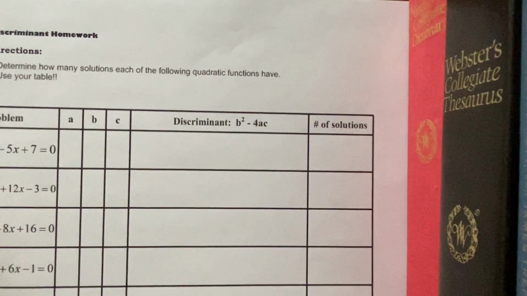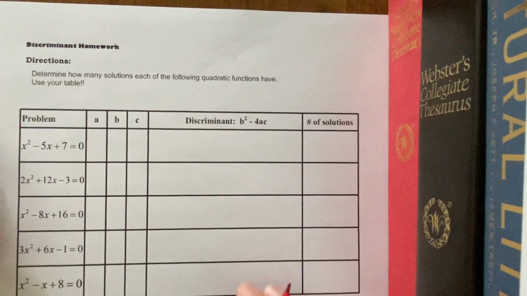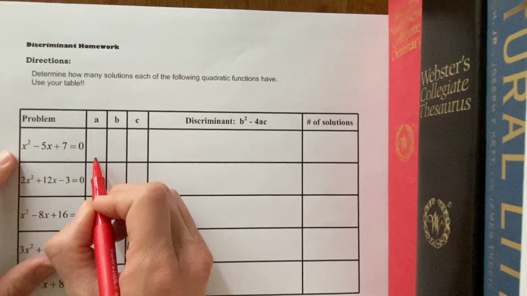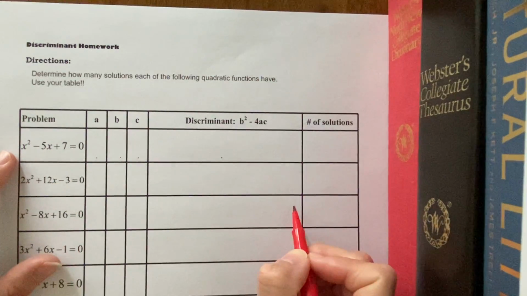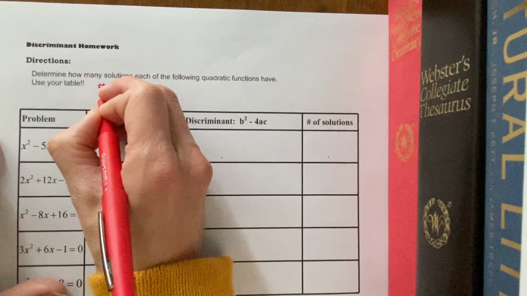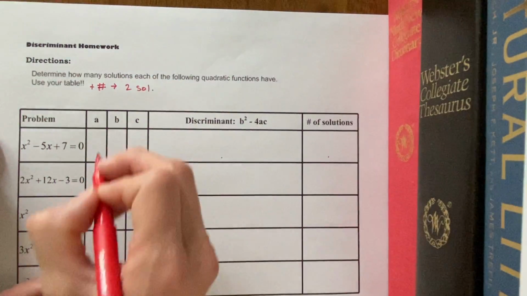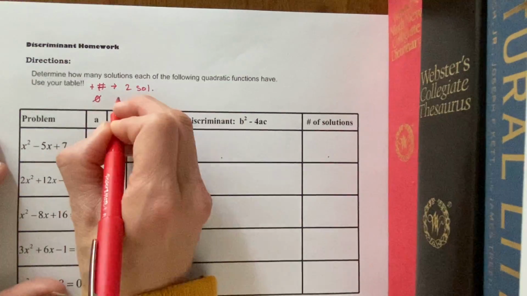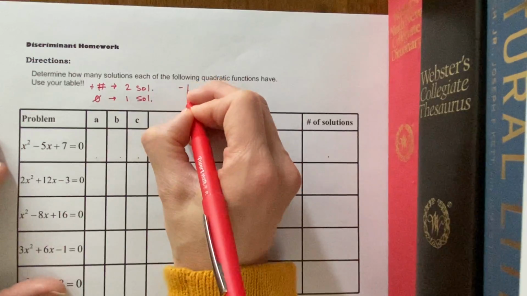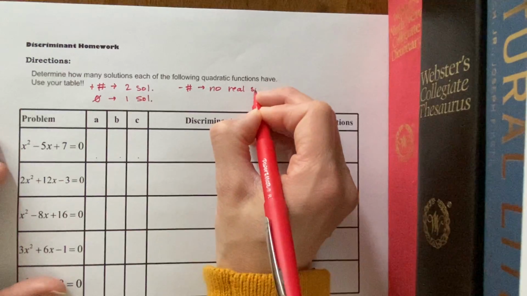So let me see if I can get this over a little bit. There we go. So all you're going to do here is what we did on the other side. I have a problem, and I'm going to list A, B, and C. I'm going to do the discriminant, and I'm going to talk about the number of solutions it has. And remember, if you get a positive number, that means there are 2 solutions. If you do the discriminant and you get 0 as your answer, that is 1 solution. If you get a negative number, that is no real solutions.